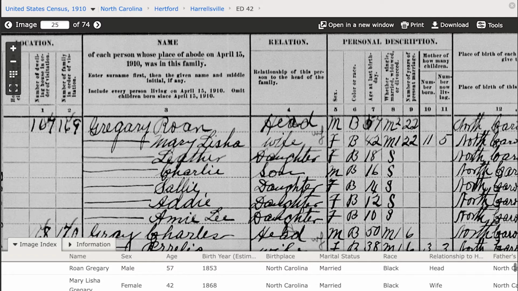Next, let's head over to the personal description boxes where we can see so much information to help us get to know this family. We have the sex, which is the gender, male or female. The next column is the color or race, and you'll see that it's abbreviated here, but if you'll scroll down into the indexed version, you'll see that that race is spelled out. On this particular sheet, we have black, white, and mulatto. During the 1910 census, mulatto was a common term to distinguish a mixed-raced individual. So one of their parents was black and the other was white.